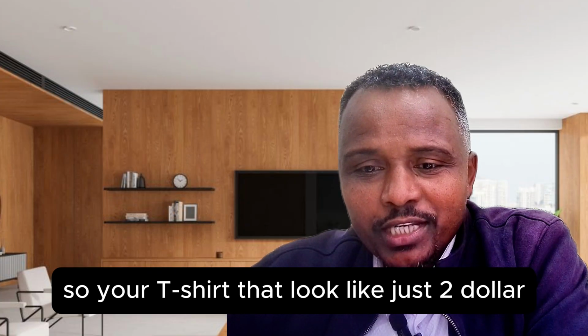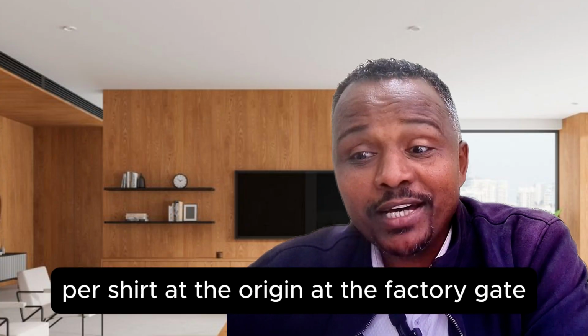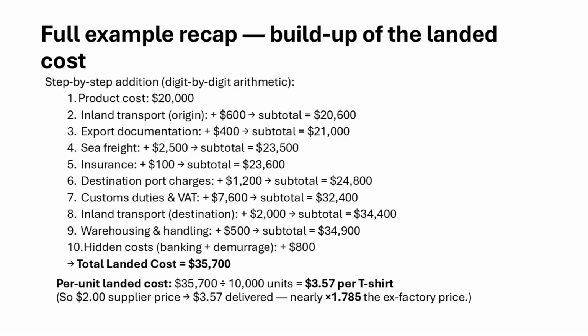This is the cumulative cost. So your t-shirt that looked like just $2 purchased at the origin at the factory gate ends up costing up to 3.57 by the time it reaches your warehouse in Addis Ababa. That's nearly double. So this slide simply shows us how we can build up the cost of the imported items, and we can check whether the cost is competitive or not.